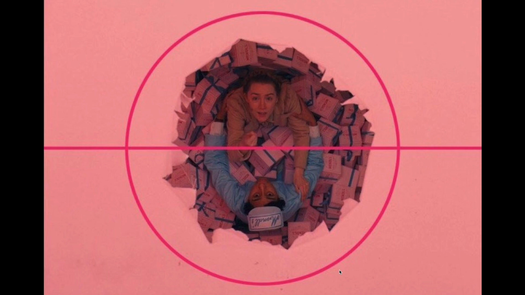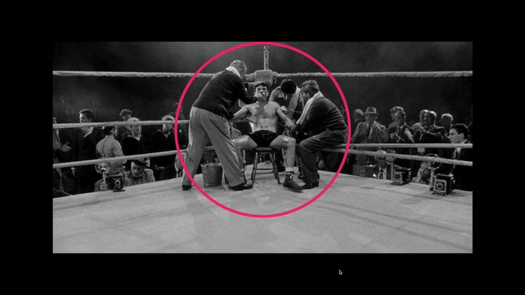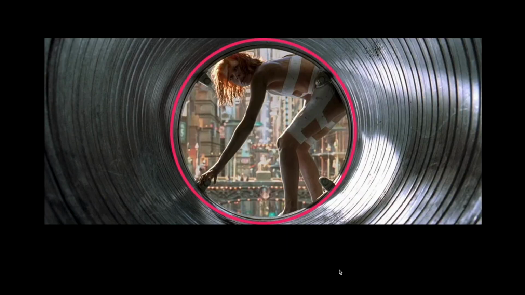One shot can have multiple compositional elements. So here we see the framing is a circular format of the books and the papers, or here in the scene, even the back of the trainers forming a circle.